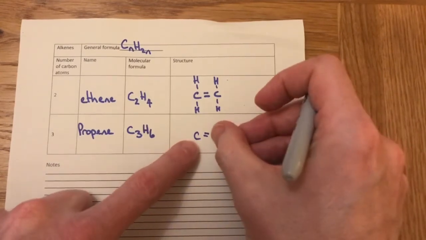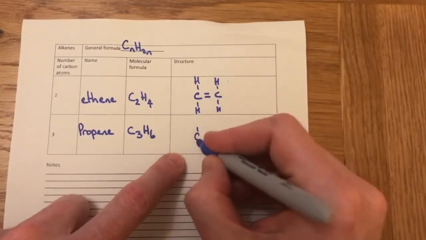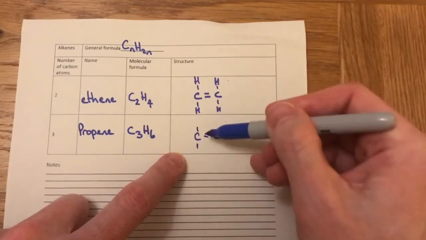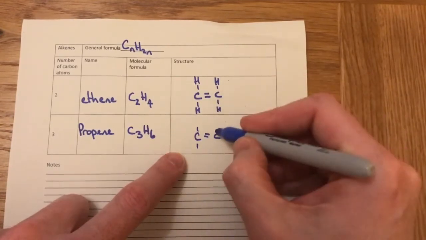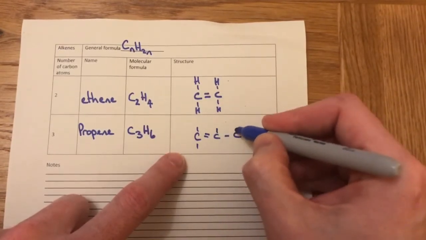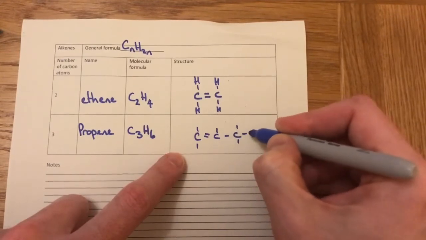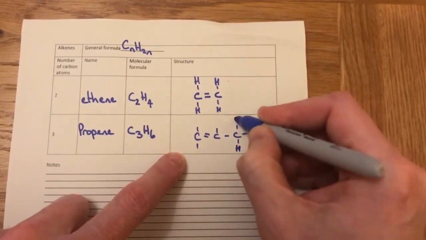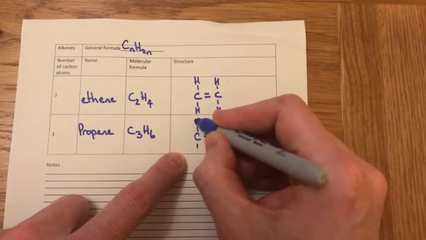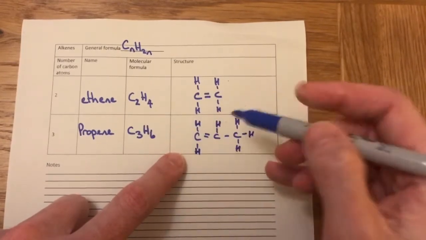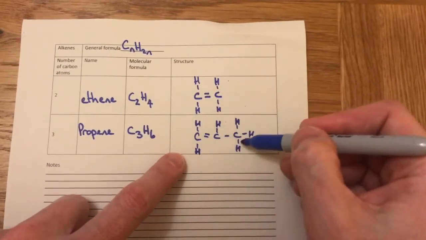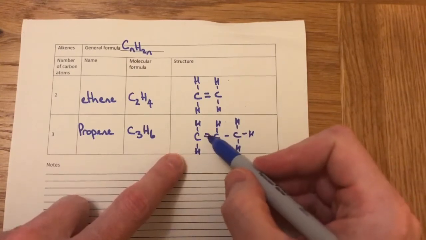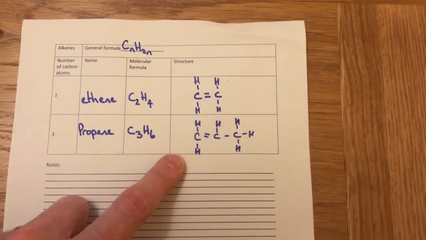Count them up. This carbon has got 2 bonds, 3, 4. This carbon here has got 1, 2, 3 bonds, so put another one here. This has got 1 bond, so it's 1, 2, 3, to give me 4 in total. Put your H's on the end, remembering this should have 6 hydrogens, so 1, 2, 3, 4, 5, 6. There's my double bond in the structure.